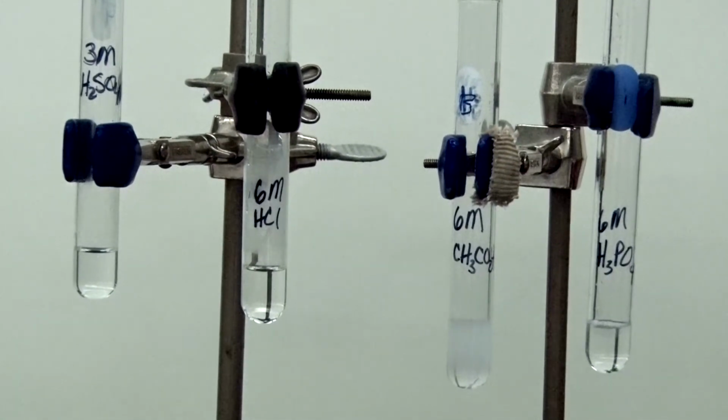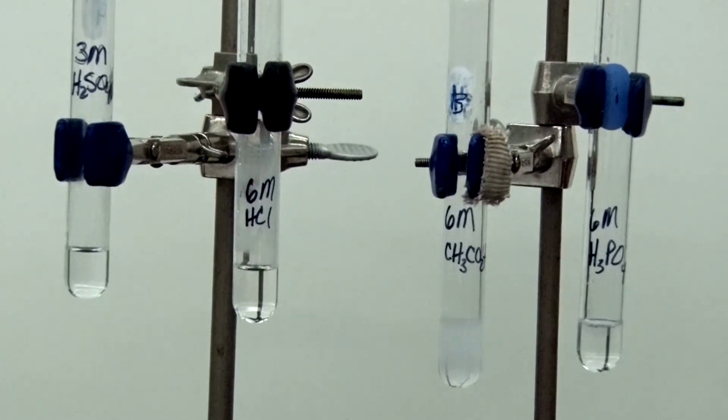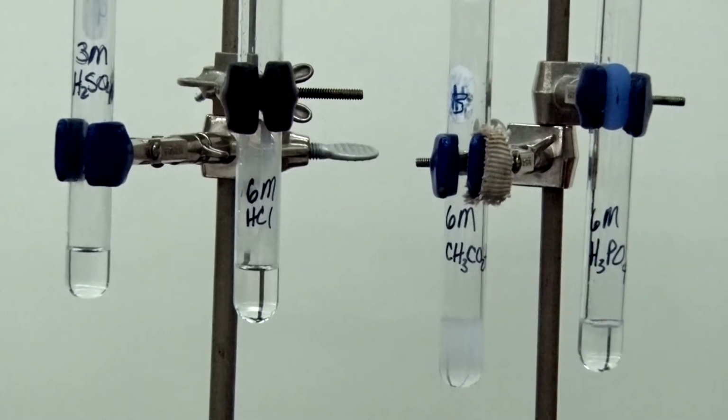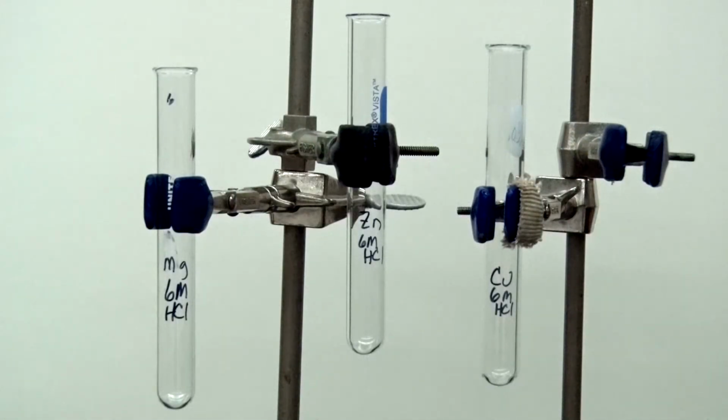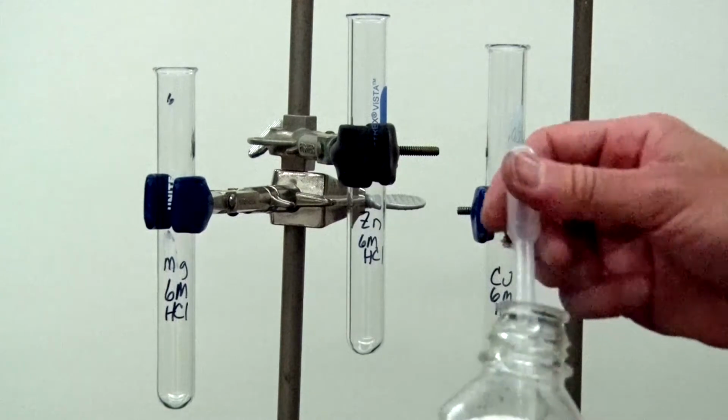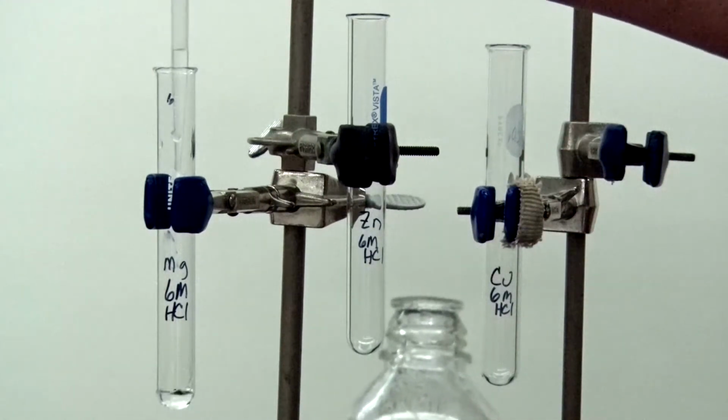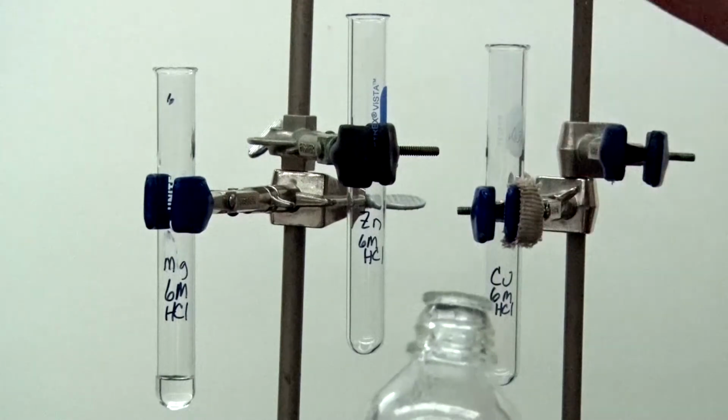So you can decide which acid is most reactive with magnesium, which one is the least reactive, by looking at the bubbles. This is, again, part A, nature of reactants, but now we're doing different metals with the same acid. So we're going to add 6 molar HCl to these 3 test tubes. We're going to add about the same amount to each one.